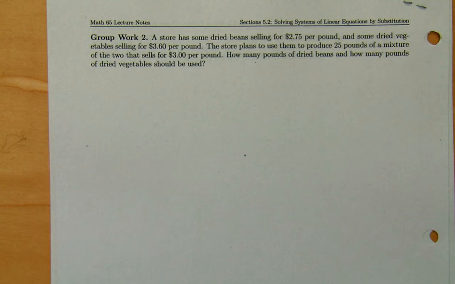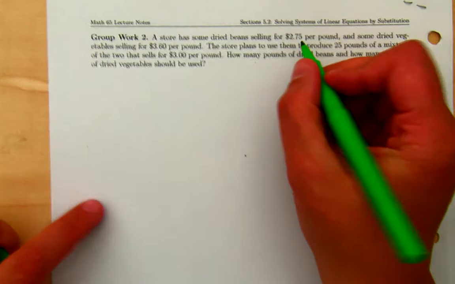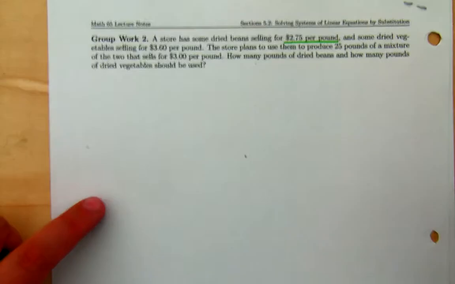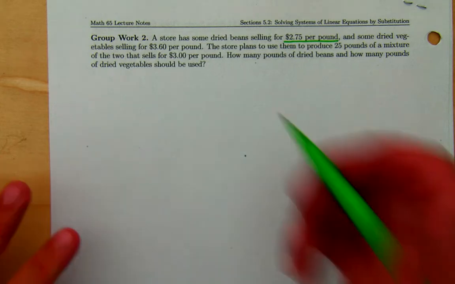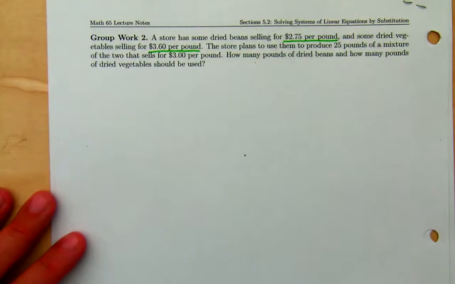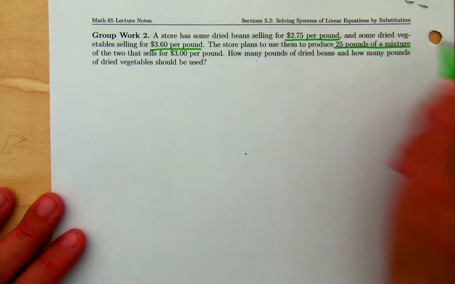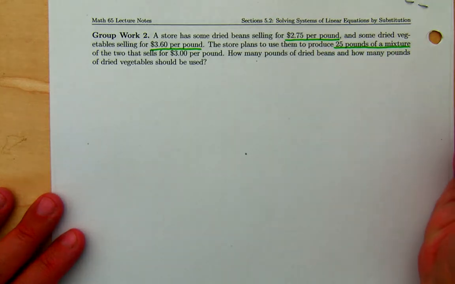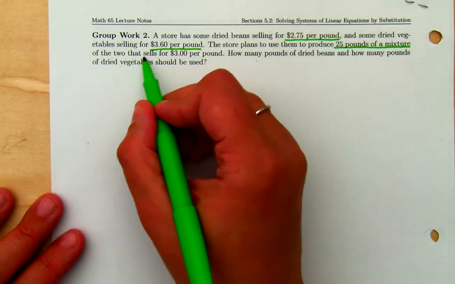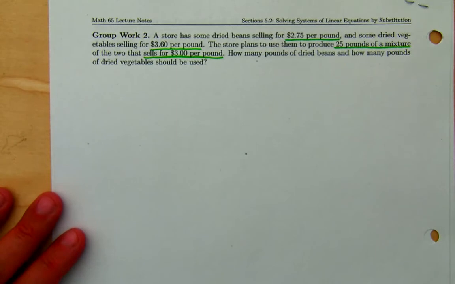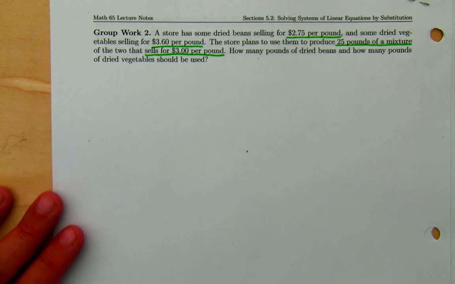Okay, a store has some dried beans selling for $2.75 per pound and some dried vegetables selling for $3.60 per pound. The store plans to use them to produce 25 pounds of a mixture of the two that sells for $3 per pound. How many pounds of dried beans and how many pounds of vegetables can be used?